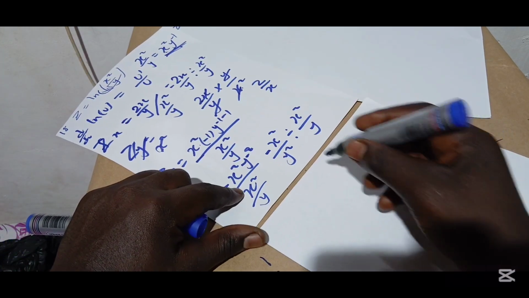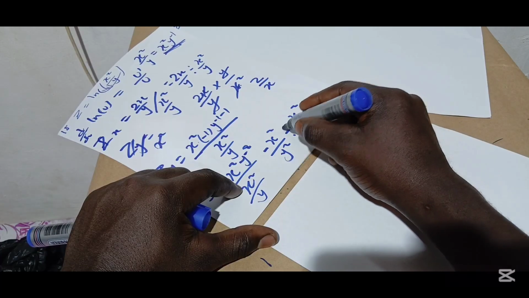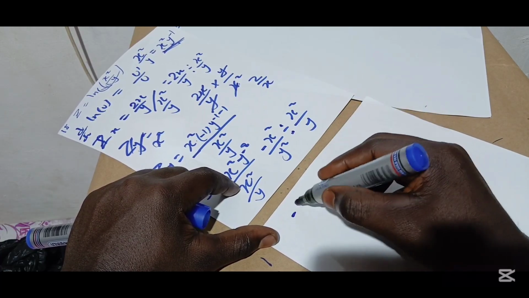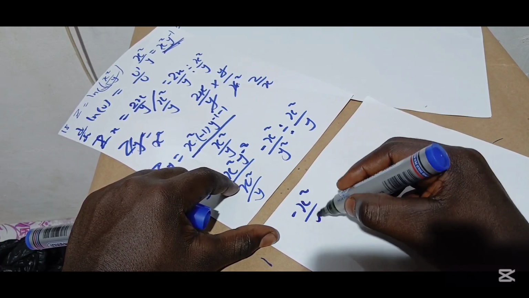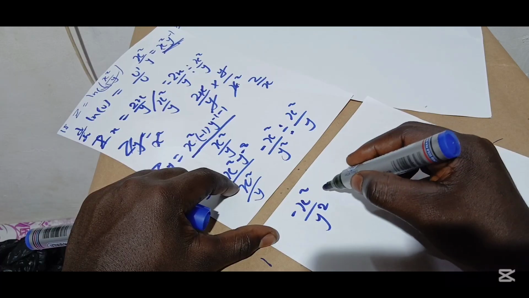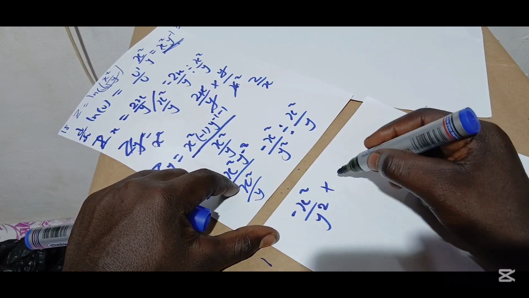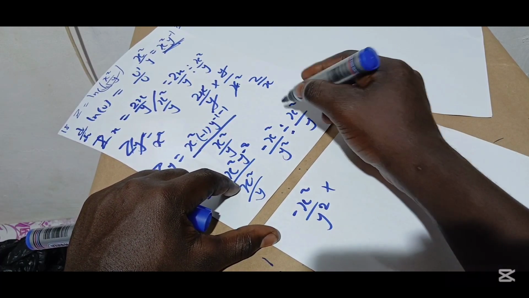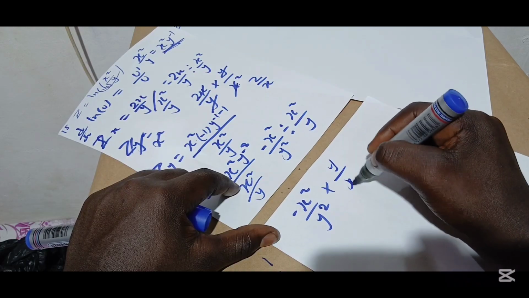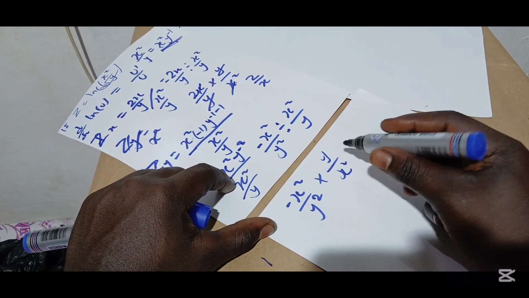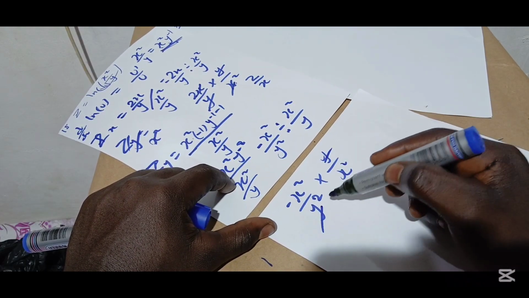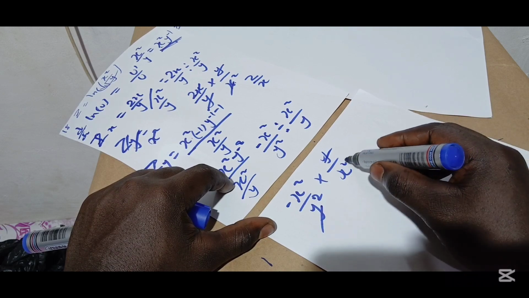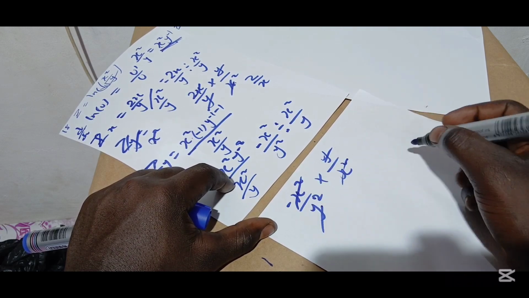So we can turn this upside down. When we bring the multiplication sign, you can turn this whole thing upside down, x squared all over y. So in this case, y will take care of one y here, then x squared will take care of x squared here.